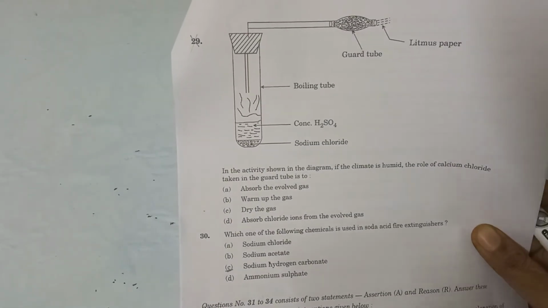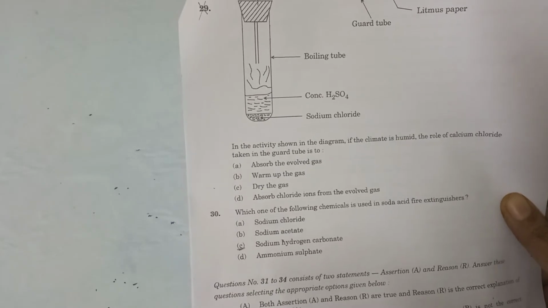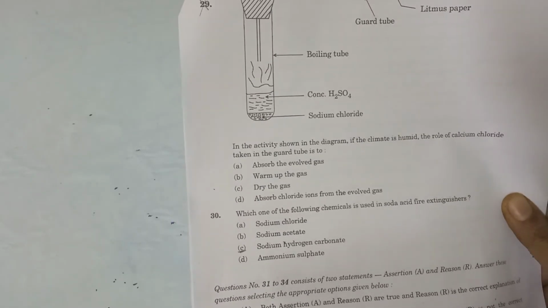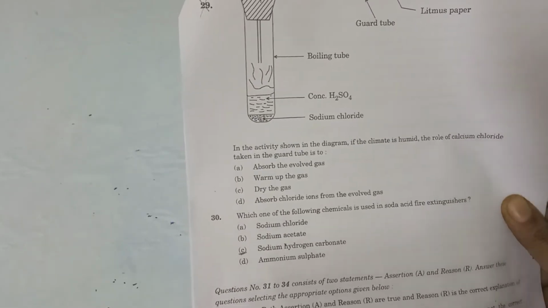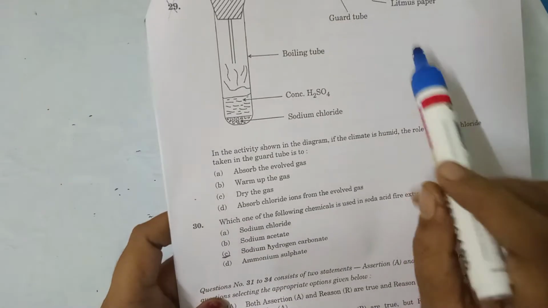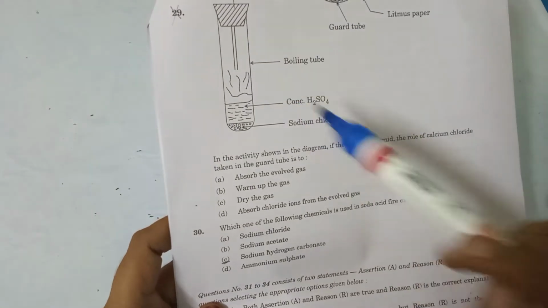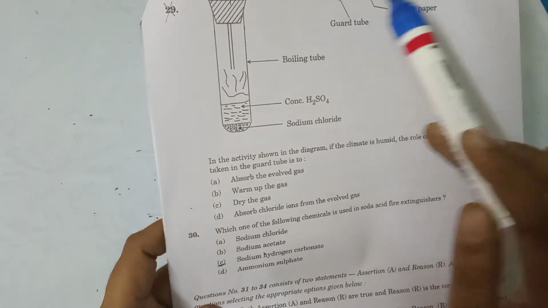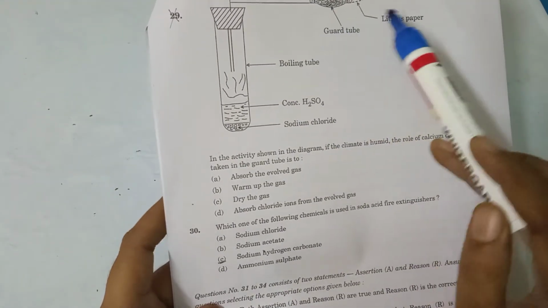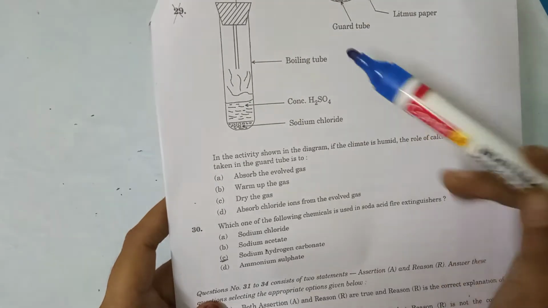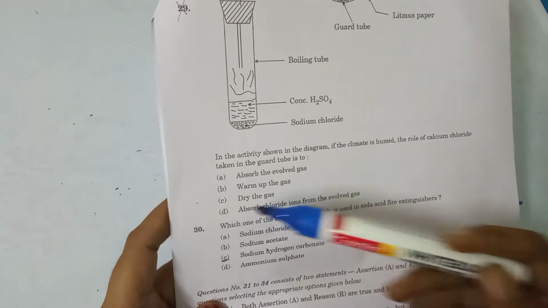In the 29th question, in the activity shown in the diagram, if the climate is humid, the role of calcium chloride taken in the guard tube is... So if the climate is humid, then CaCl2, which is used in this guard tube, basically dries the gas. So C is the right answer.